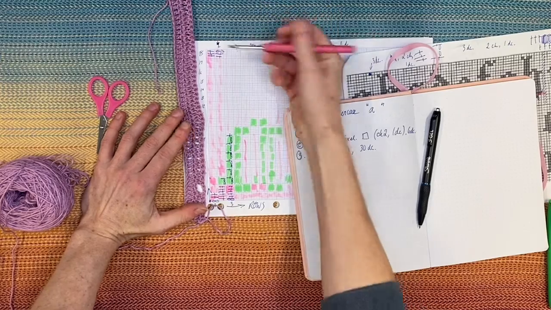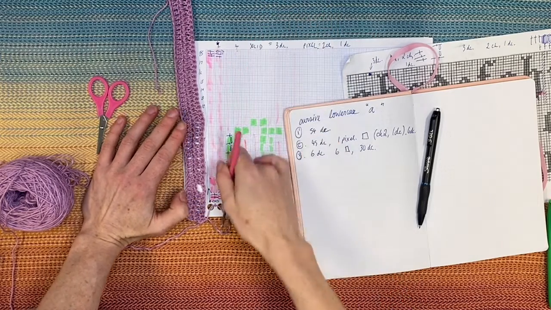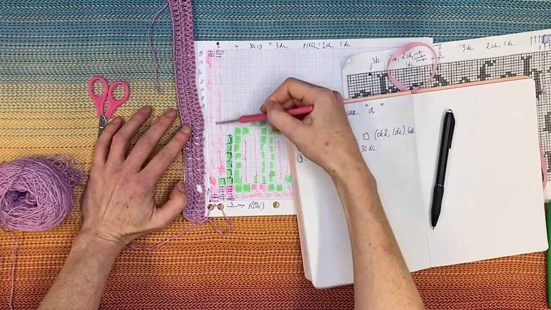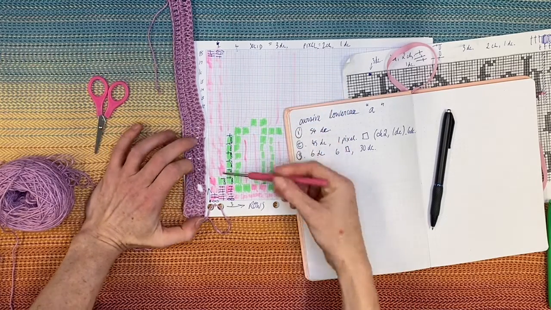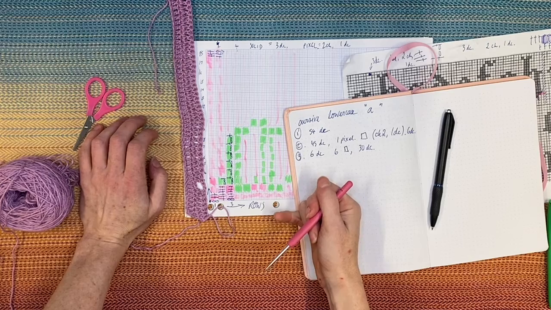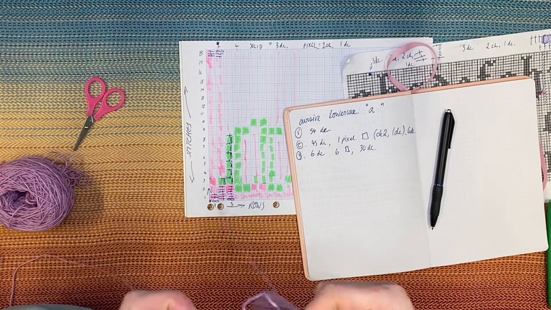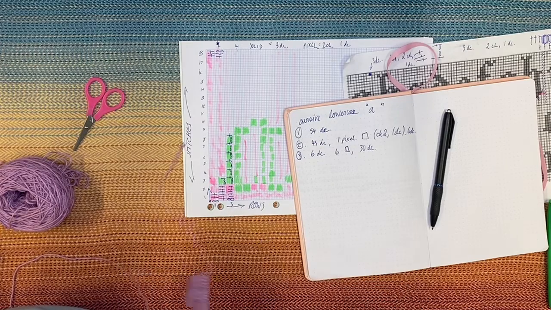So I worked from the top of the A down to the bottom, and that meant working a mostly solid row. Pink, pink, pink, pink, pink, pixel, and then 6 DC to finish off. Alrighty. Let us continue on.